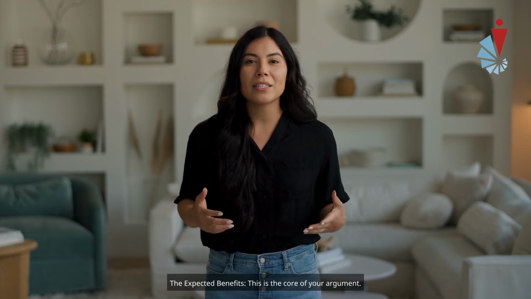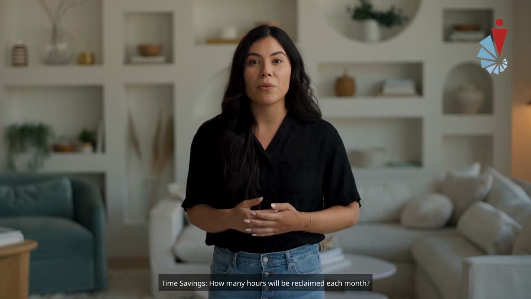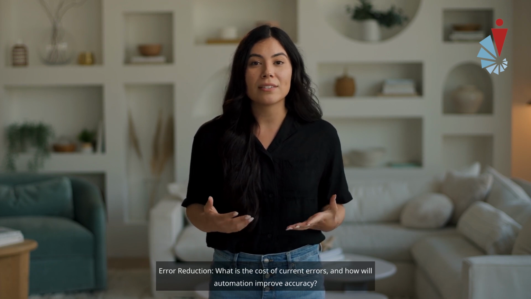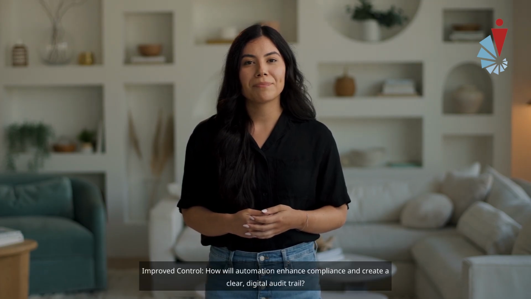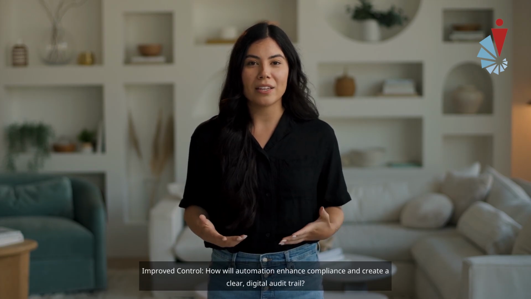3. The expected benefits. This is the core of your argument. Detail the specific improvements. A. Time savings. How many hours will be reclaimed each month? B. Error reduction. What is the cost of current errors, and how will automation improve accuracy? C. Faster cycle times. Can you close books faster or deliver reports sooner? D. Improved control. How will automation enhance compliance and create a clear digital audit trail?